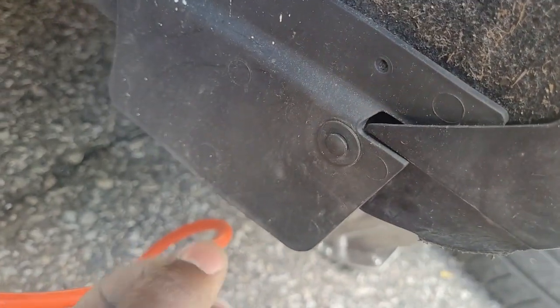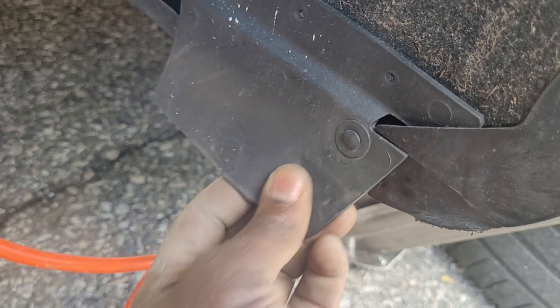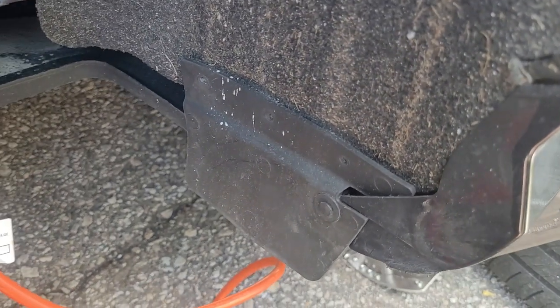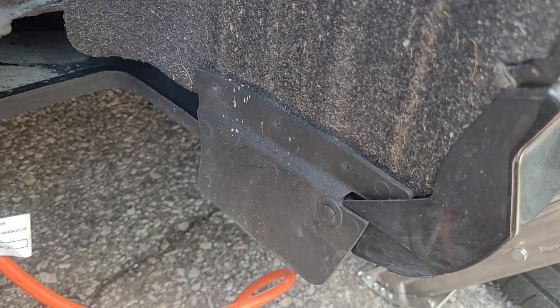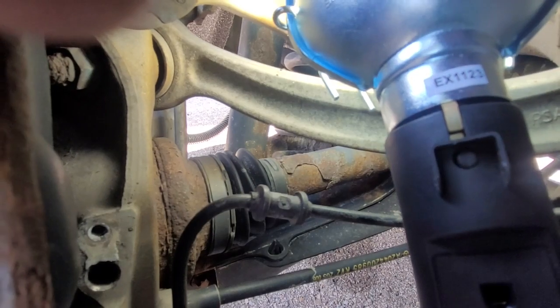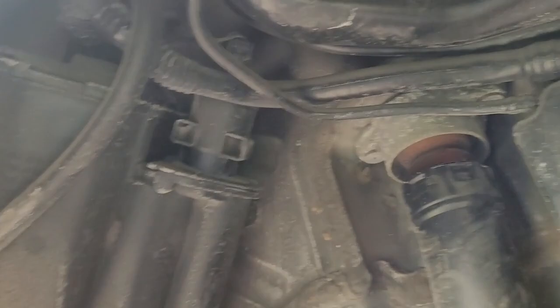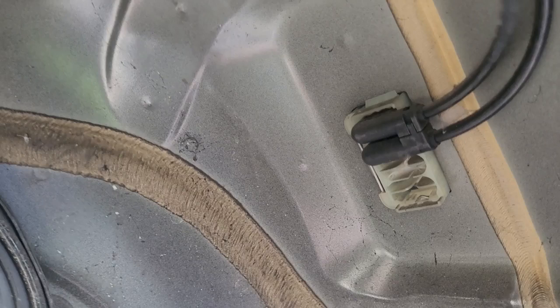I gotta use a screwdriver to pop it out, and take that one out. So fellows, stay tuned. Just to check the sensor, see where the sensor is plugged in. I have to remove the whole cover to get to the sensor.